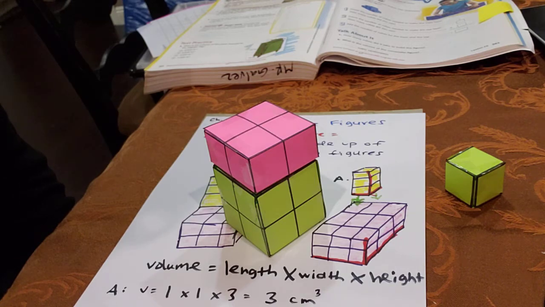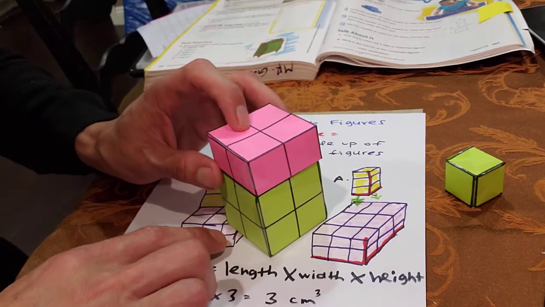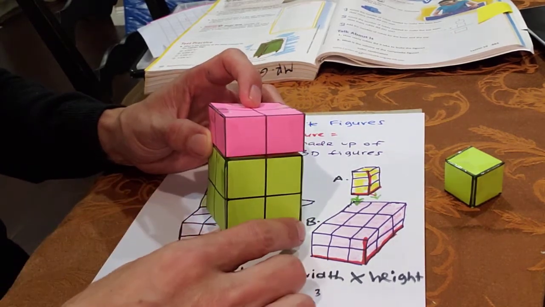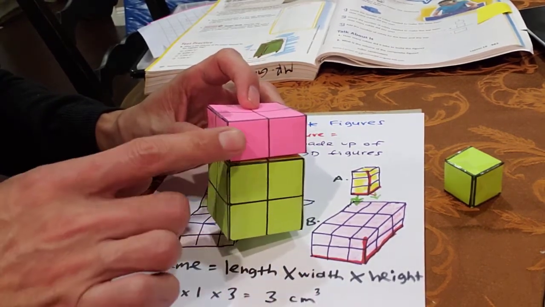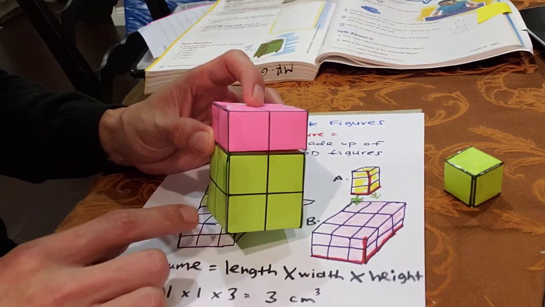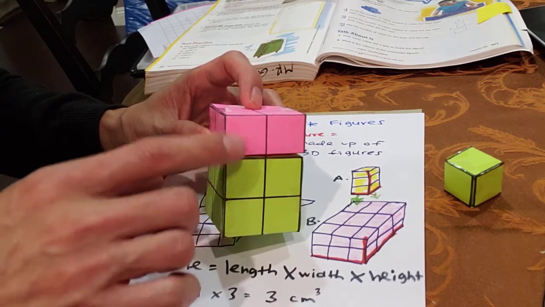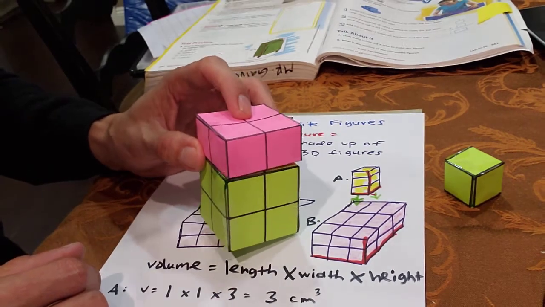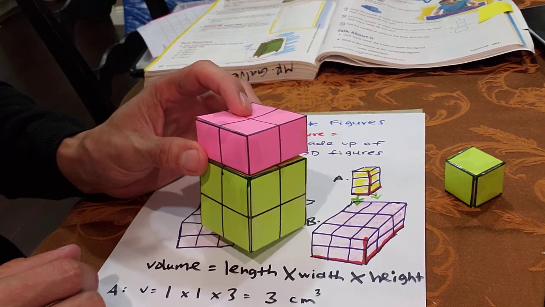So in total, we're looking at a length of 2, a width of 2, 2 times 2 is 4, and a height of 1, 2, 3, a height of 3. 2 times 2 times 3. 2 times 2 is 4. 4 times 3 is 12. Here we're looking at a composite of 12 cubic units.